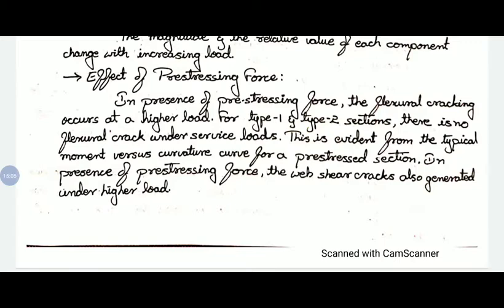So type 1, we are considering there is no tensile stresses at the bottom, and in type 2 we are considering the loads such that there is just the beginning of the cracks. Just when the crack starts to propagate, up to that time, we will consider the loads. So there are no cracks in case of type 1 and type 2 sections.